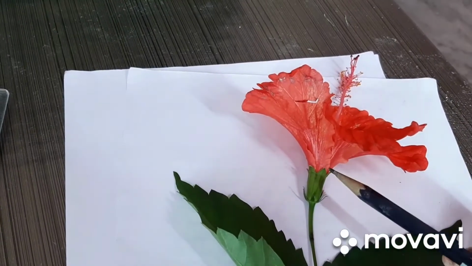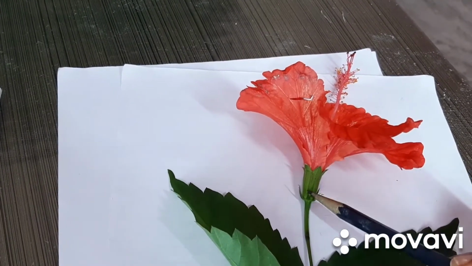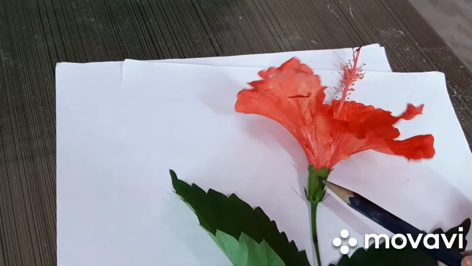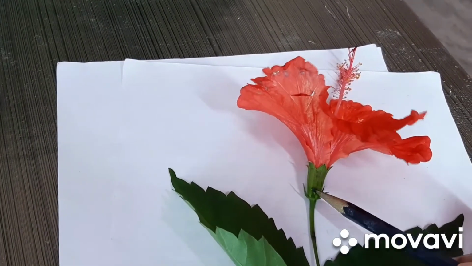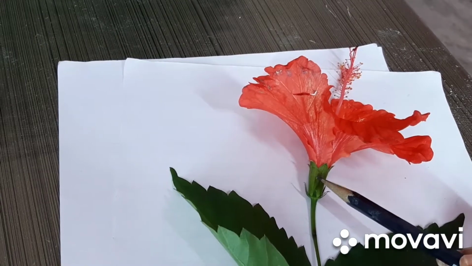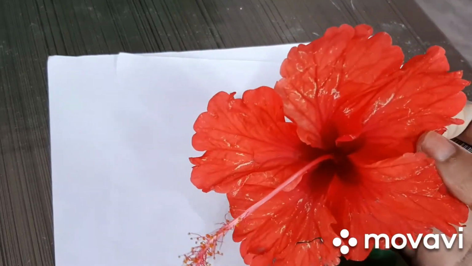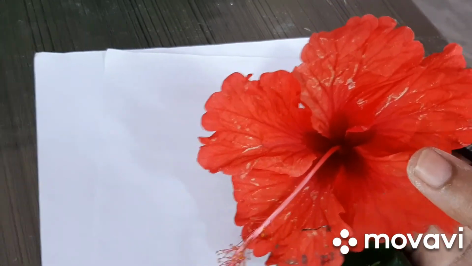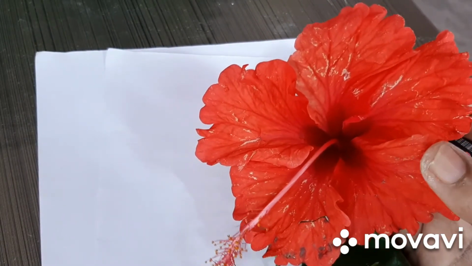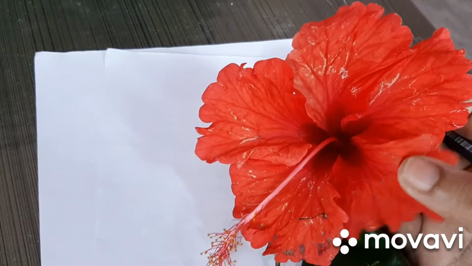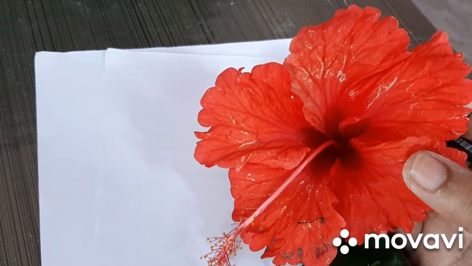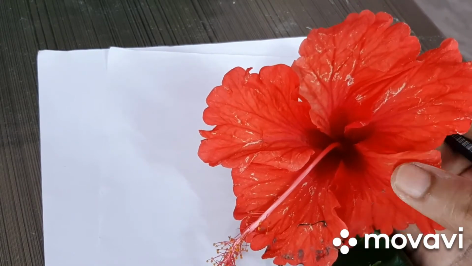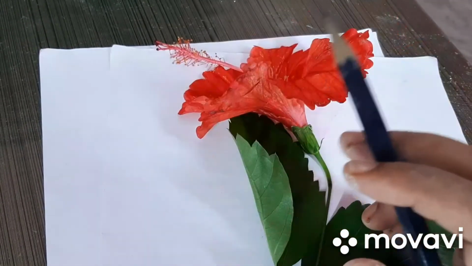Children, in this flower, this green leaf-like structure is what we call sepal. The function of this sepal is to protect the flower during bud stage, and these red colored structures are called petals. A hibiscus flower has 5 petals. The function of the petal is to attract the insects for pollination. They are colored due to the presence of color pigments.